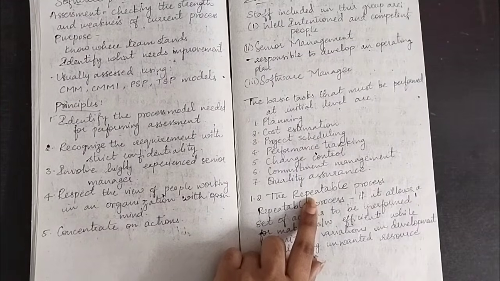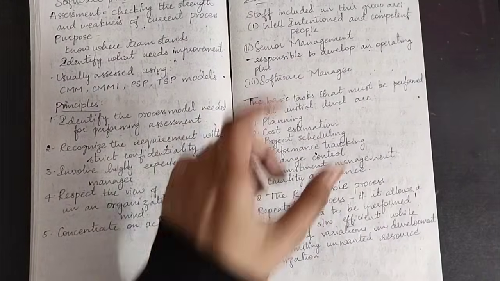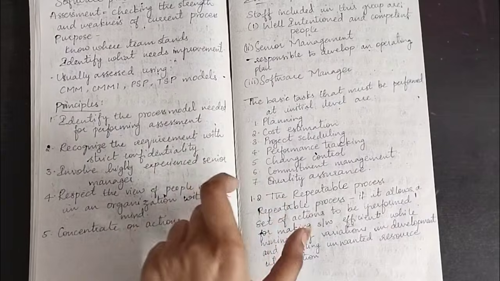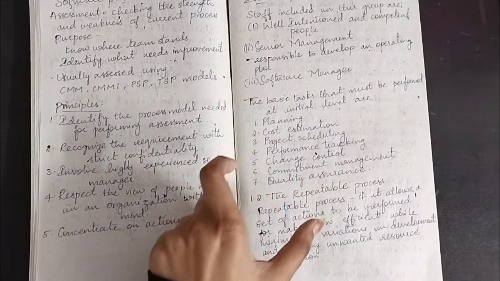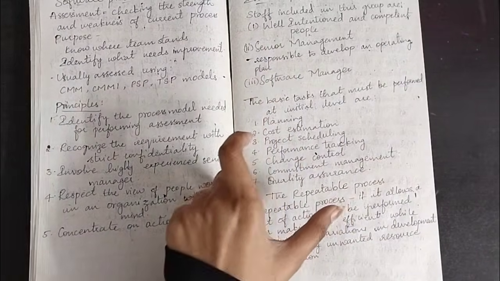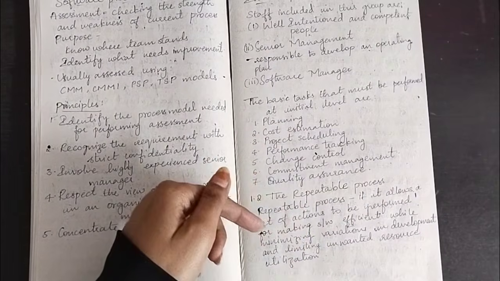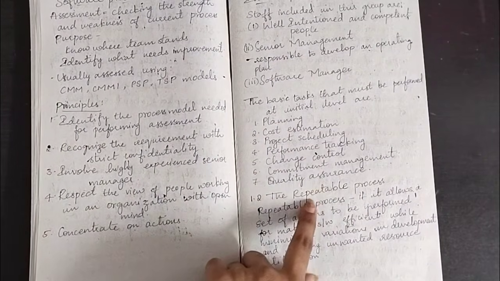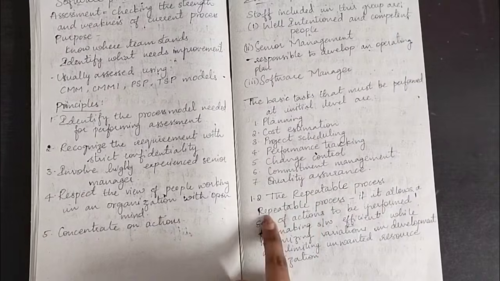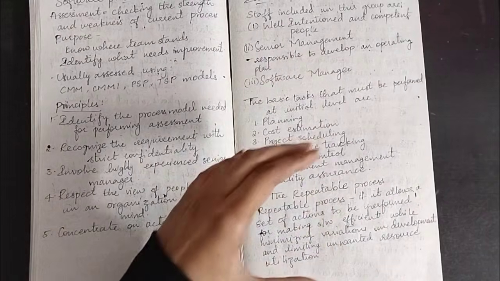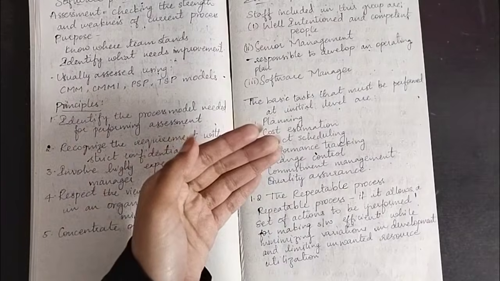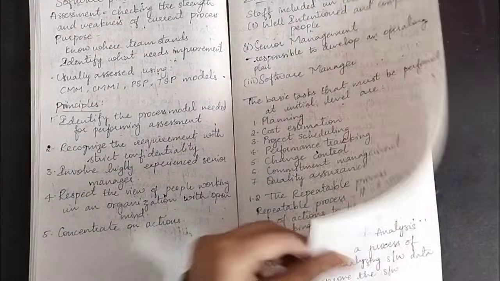For example, in a C program, we write functions, right? We write that block of code once, and repeat it again and again whenever we want in the program. Here also the same thing applies. We make the process once, and that can be used again and again in our project.